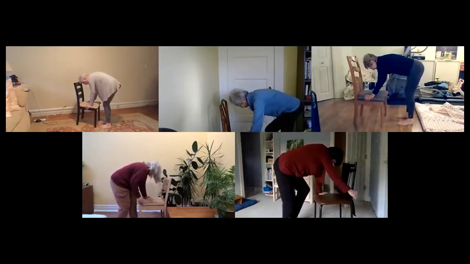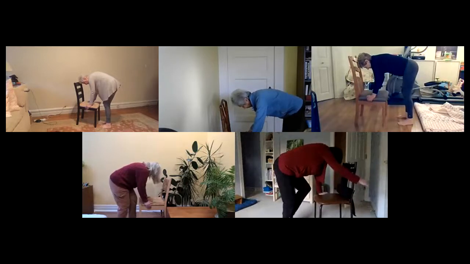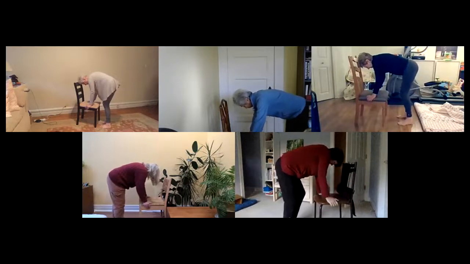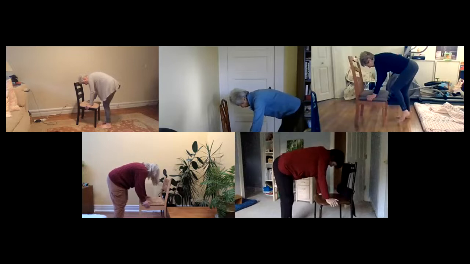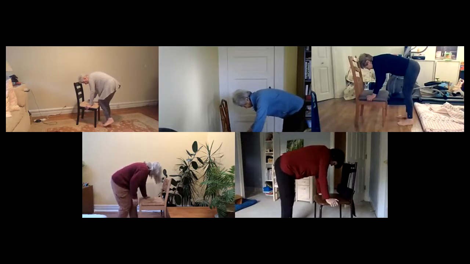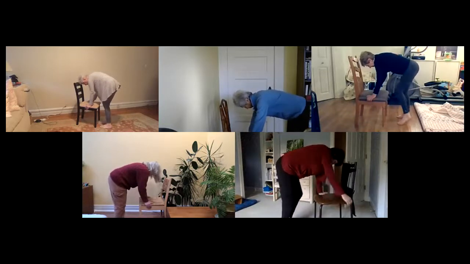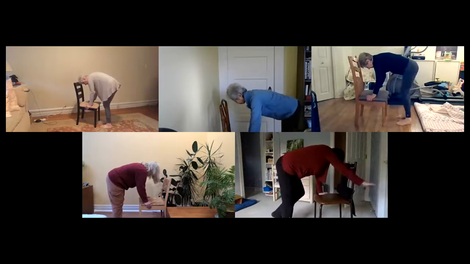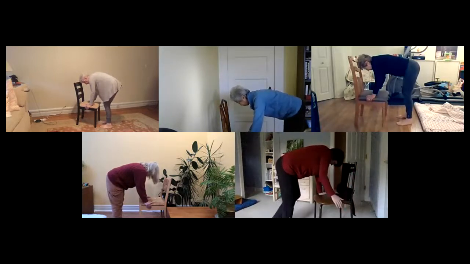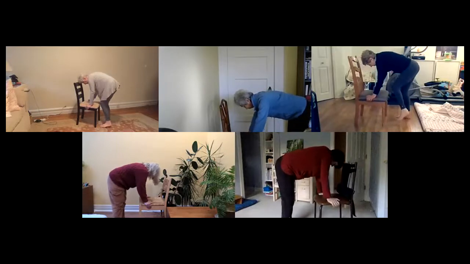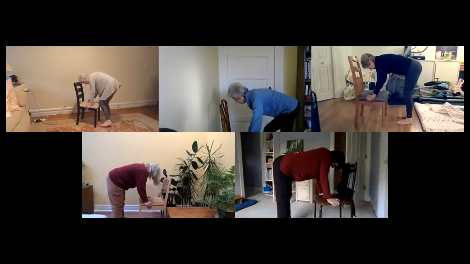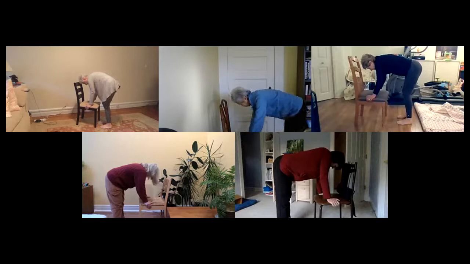Moving from 4 points of stability to 2. All right. And now really sense it.